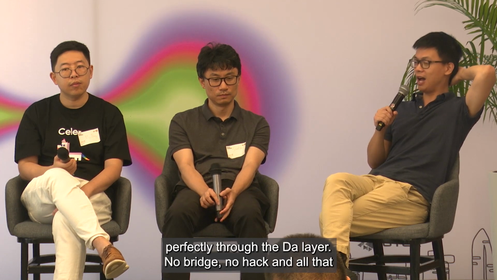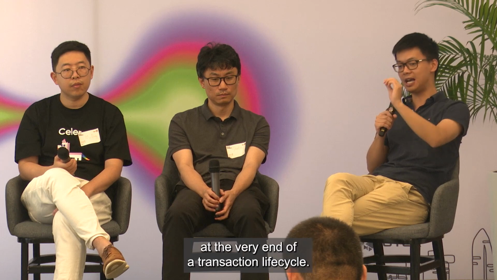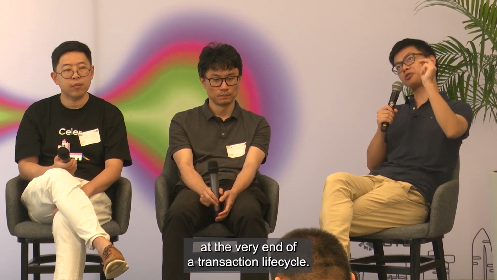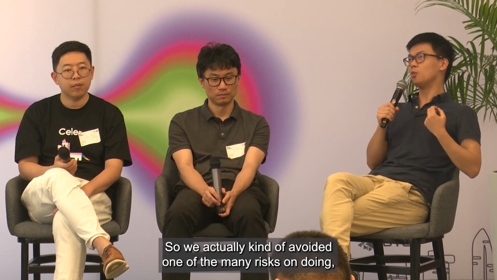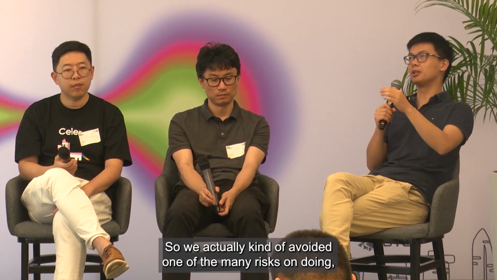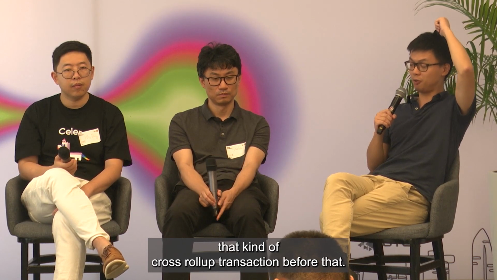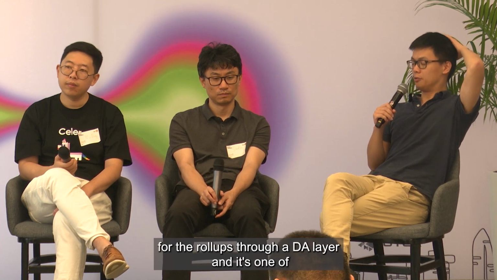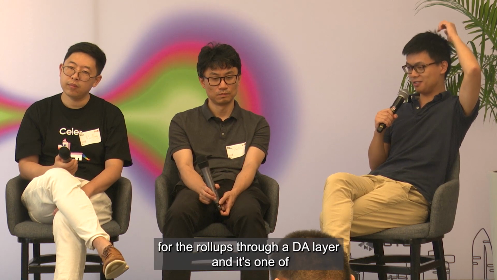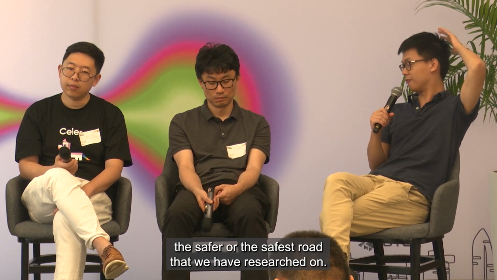No bridge, no hack, just purely from the DA, because DA is at the very end of a transaction life cycle. So we avoided one of the many risks of doing cross rollup transactions before that. So we're building the shared DA for the rollups through the DA layer, and it's one of the safer, or the safest, routes that we have researched.